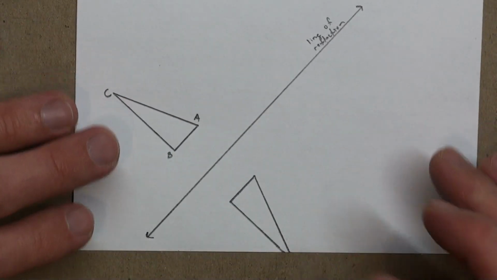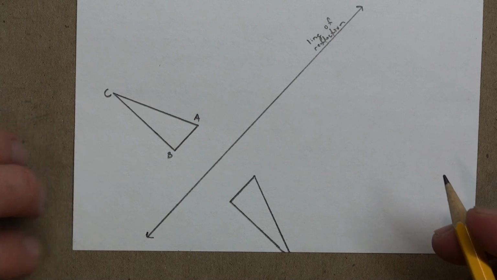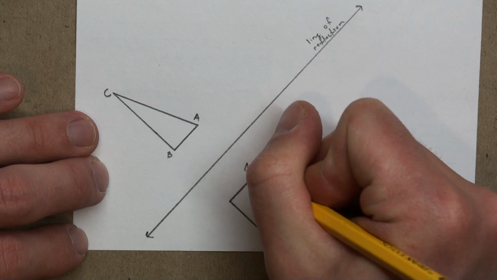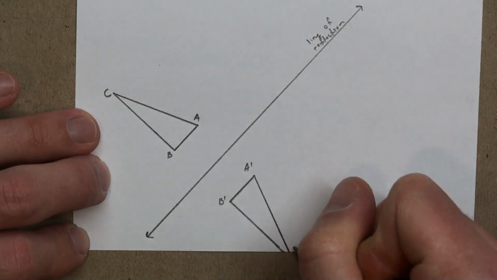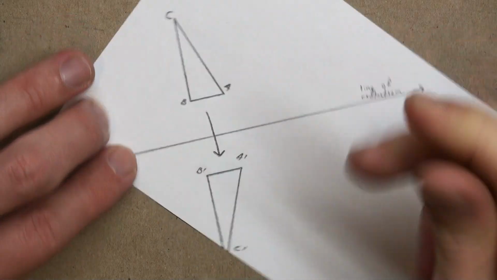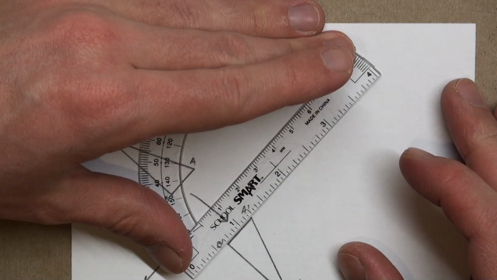You get the point. So first it goes reflection, and then what happens is we glide.